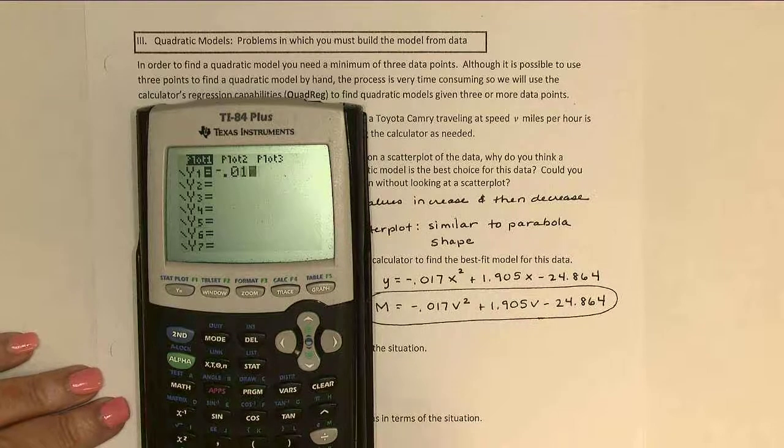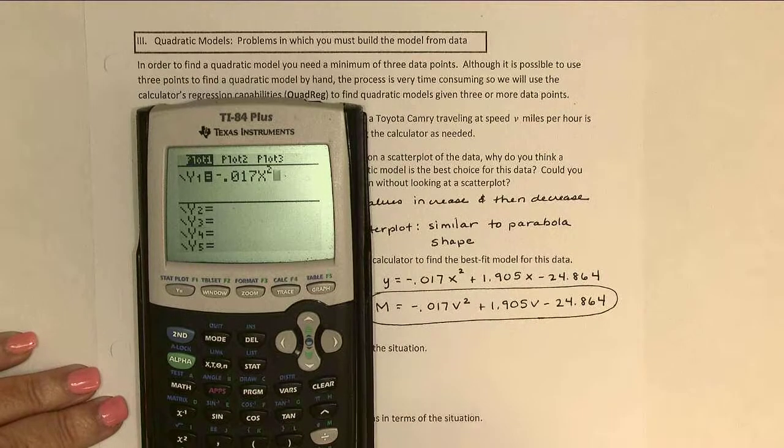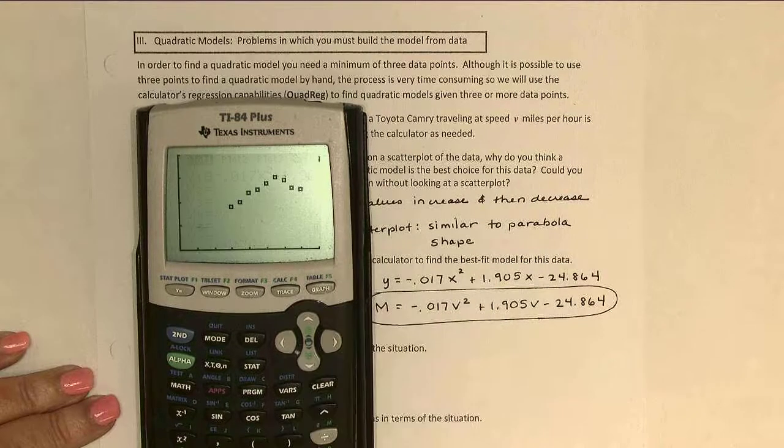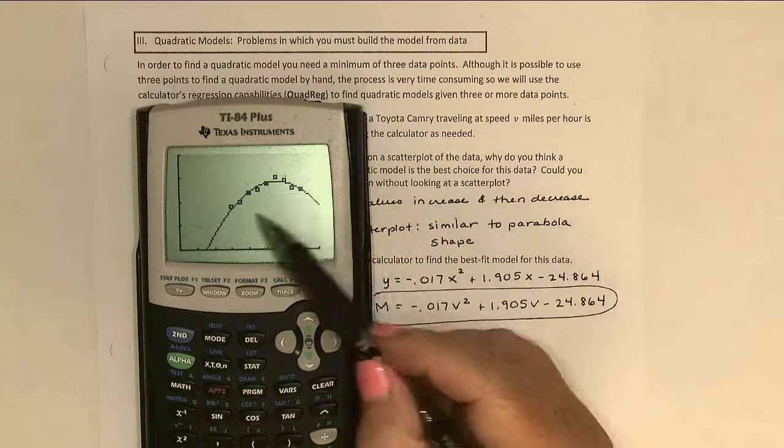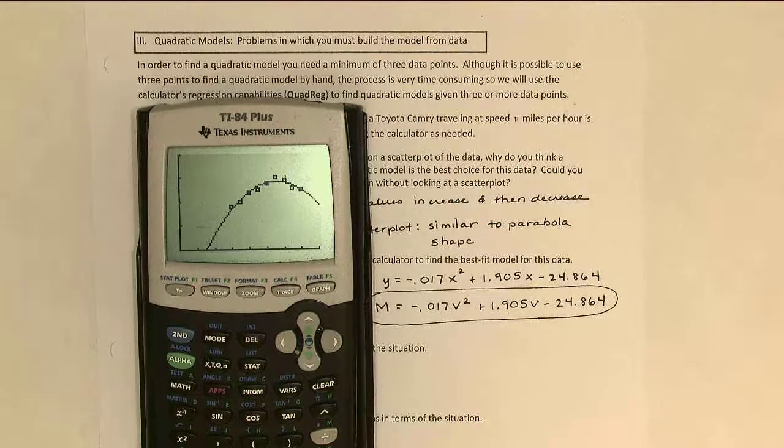If I type in my equation, and I will have to use the x form, and graph it. Although it's certainly not perfect, you can see that that parabola comes pretty close to most of the points here. So it seems like a reasonably good model.